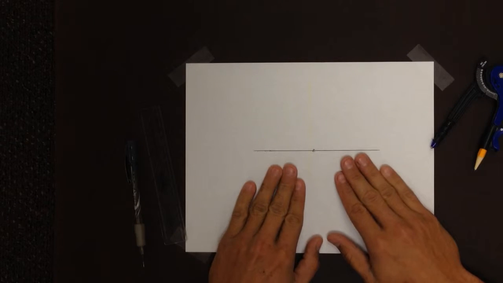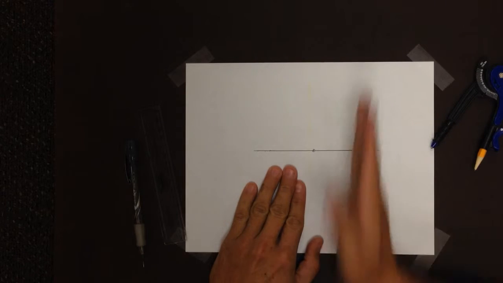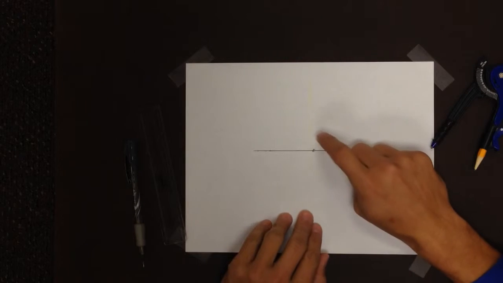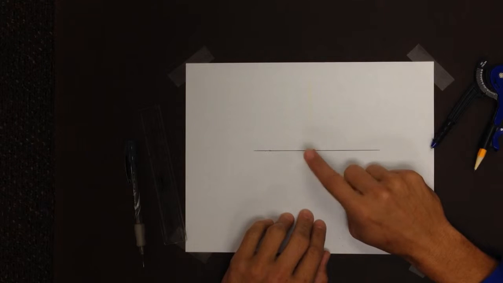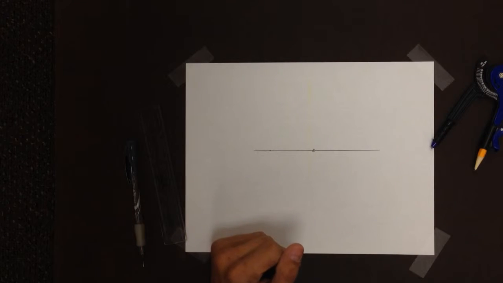What I have here is a line. I want to construct a line that is perpendicular to it, makes a 90-degree angle, and I want it to go through that point right there that I have denoted there. Notice there's no endpoints here.